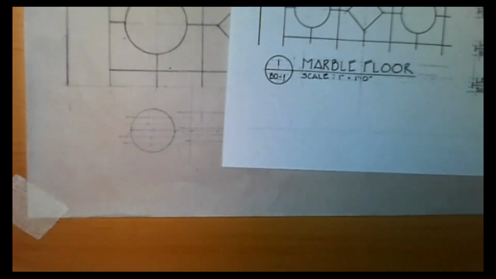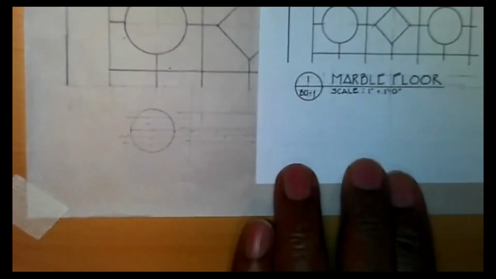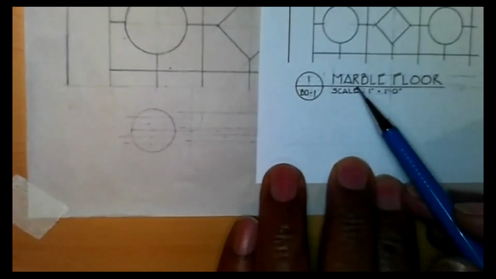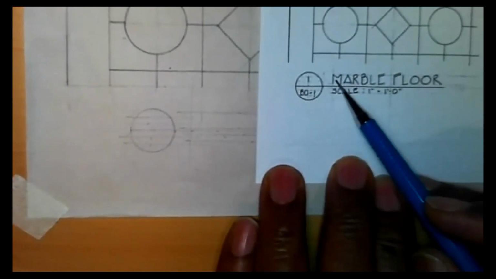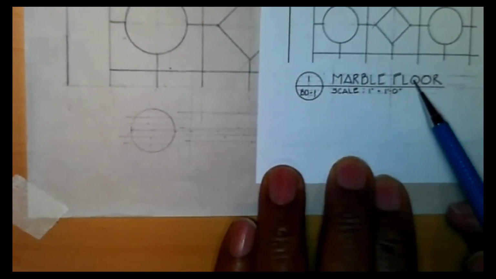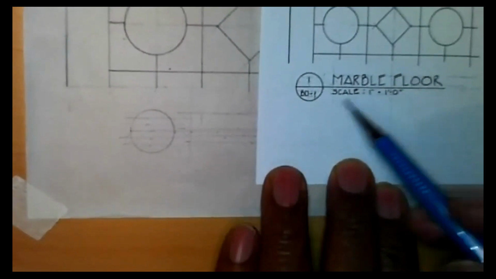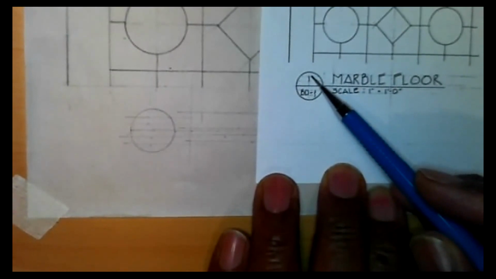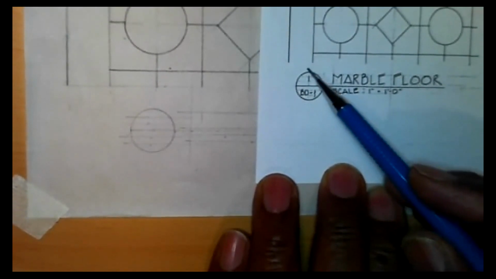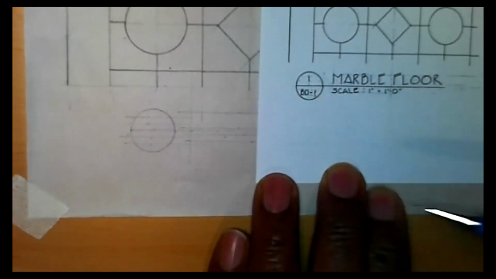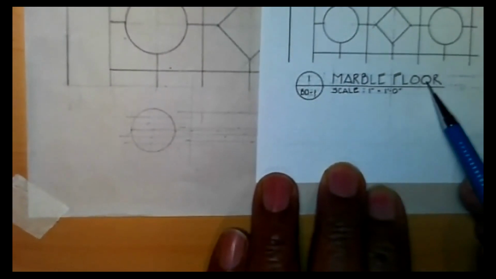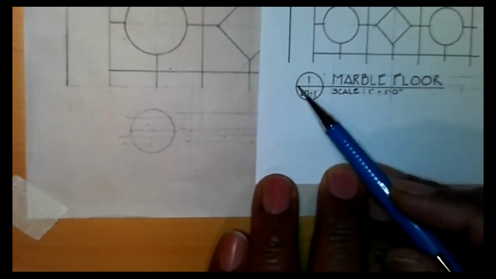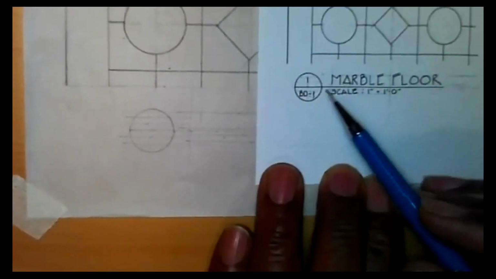After you have added the text here, in particular marble floor, what I want you to do is take the circle and turn it into a secondary line. You're using your 2H lead. And now that you have the text here, you can draw the line which bisects the circle.